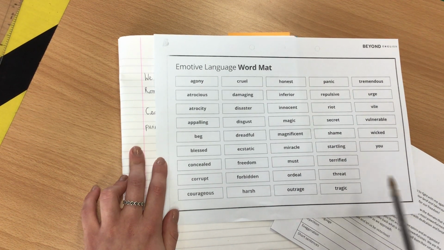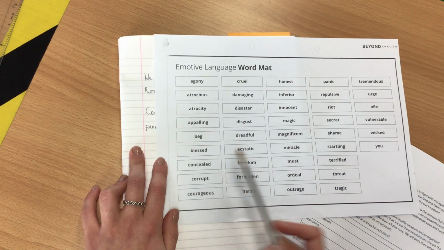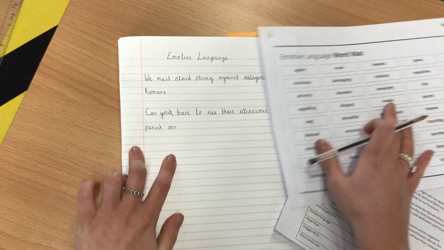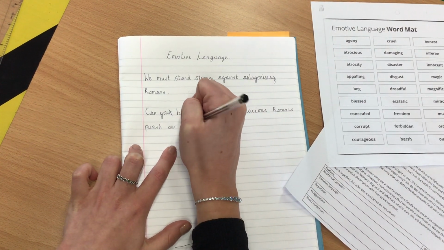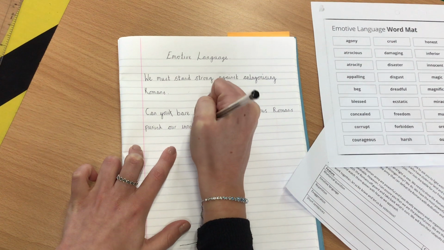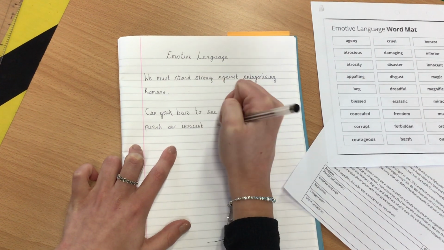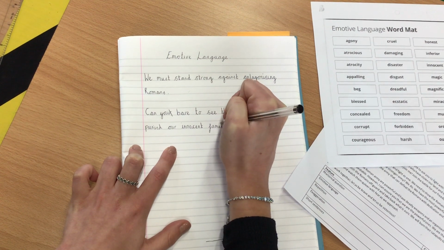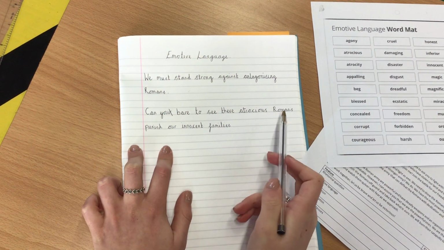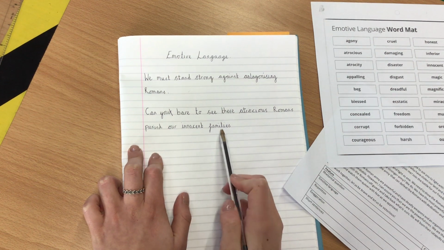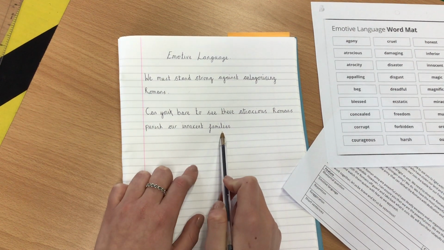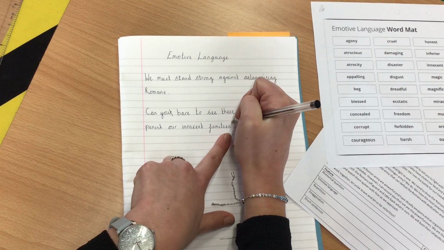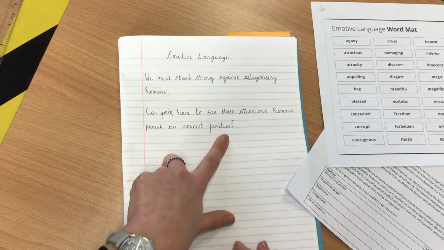I can't say that they're blessed, because that would mean that they're really lucky. That would be the wrong choice of word to use for this. So I'm going to go with innocent. Punish our innocent families. Okay, so this says, can you bear to see these atrocious Romans punish our innocent families? Now, I said at the start that I was going to use a rhetorical question. So because this is a rhetorical question, it needs to end in the question mark.